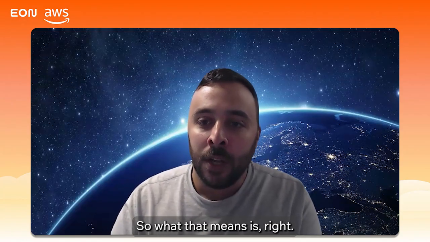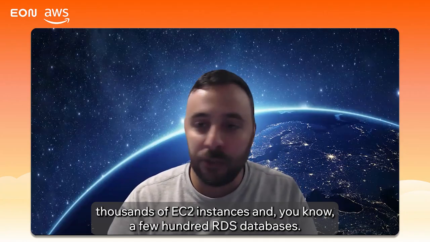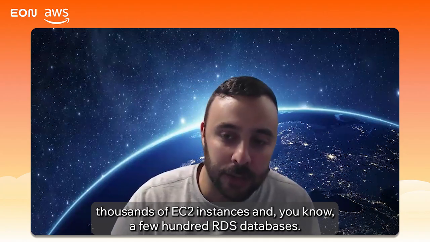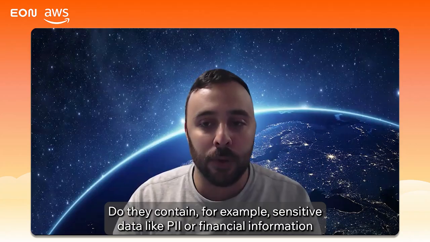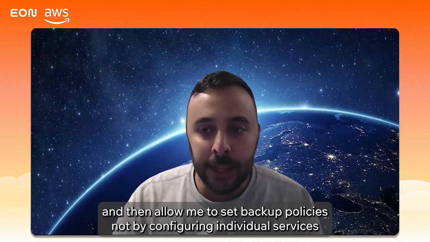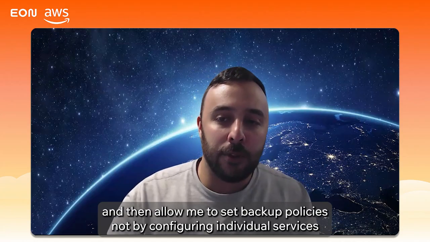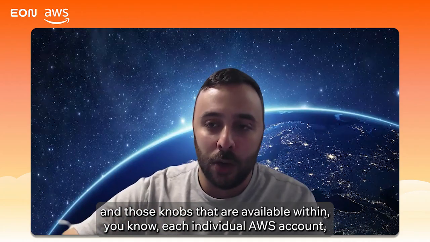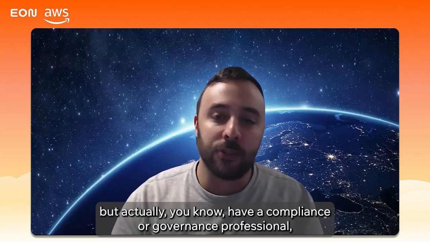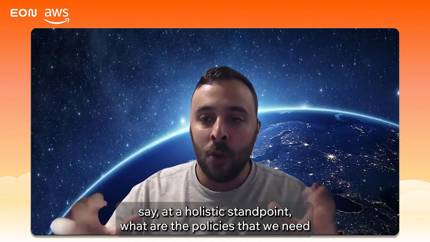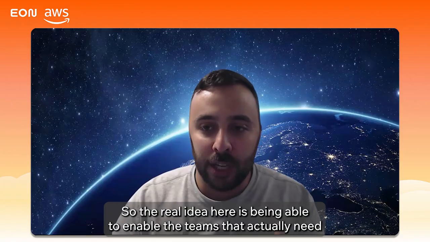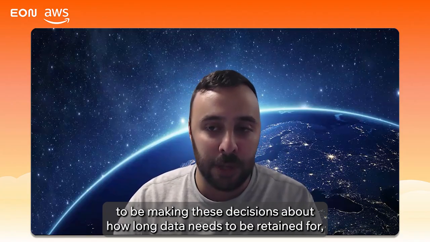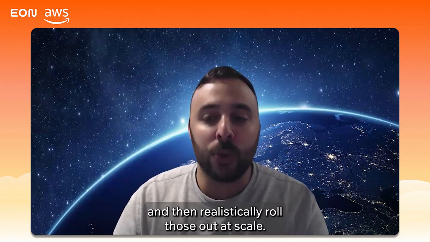So let's say I have hundreds of S3 buckets, thousands of EC2 instances, and a few hundred RDS databases. I can have Eon automatically discover all of those resources and tell me whether they contain, for example, sensitive data, PII, or financial information. Then I can set backup policies not by configuring individual services and the knobs available within each AWS account, but by having a compliance or governance professional say, from a holistic standpoint, what policies we need, implement them from one single place, and understand how they've been rolled out to all of our cloud resources. The real idea is enabling the teams that need to make these decisions about how long and what types of data need to be retained, and realistically rolling those out at scale.